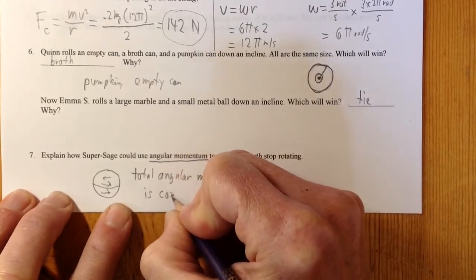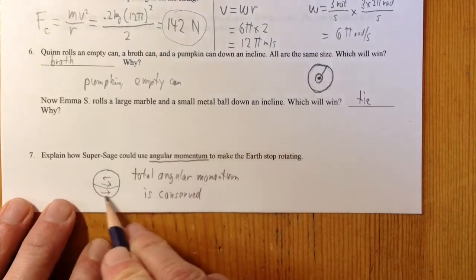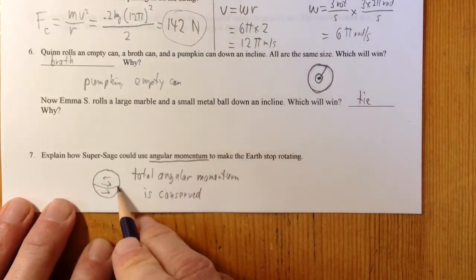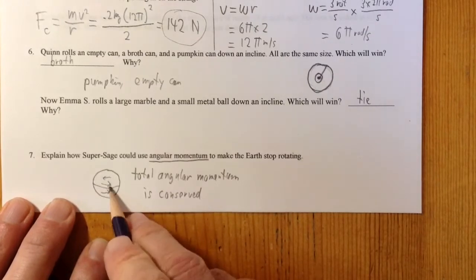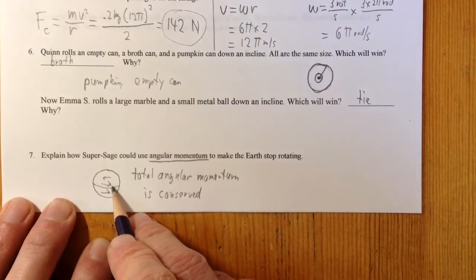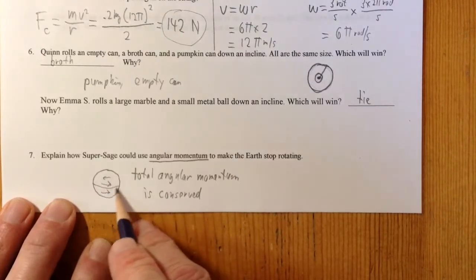You can't change it. But what you can do is steal it from the Earth. So the Earth has a lot of angular momentum because it's spinning. So you need to take it by spinning really, really fast in the same direction. So now you have the angular momentum and the Earth has none left. So to make the Earth slow down, it's the same idea, you got to go in the same direction so that you have the angular momentum.